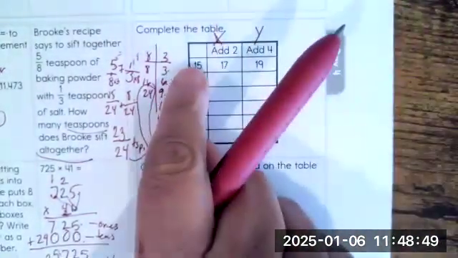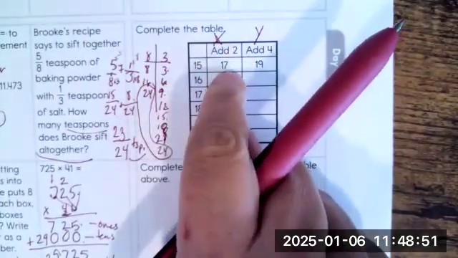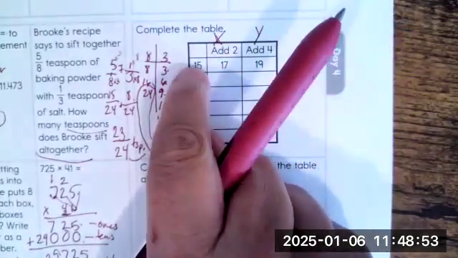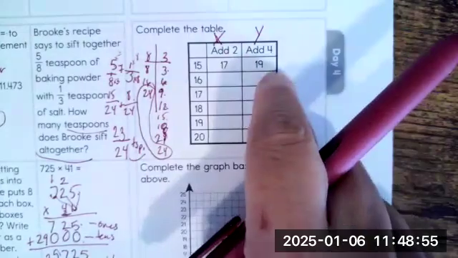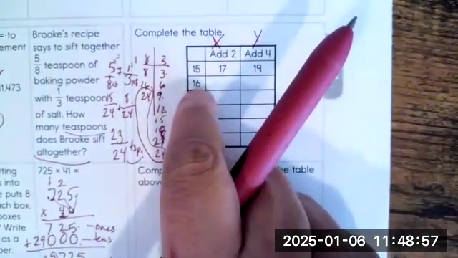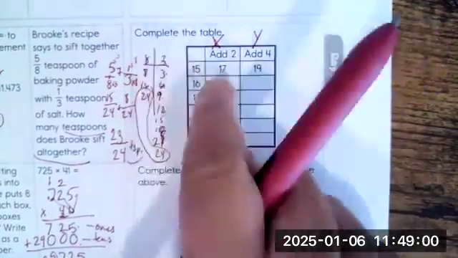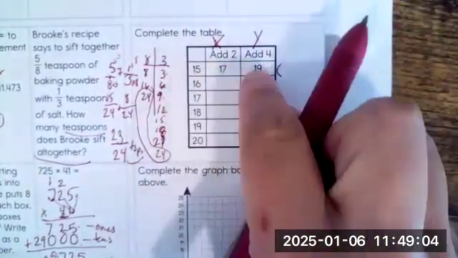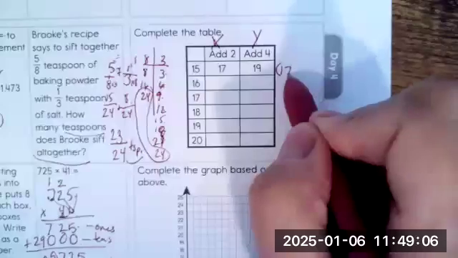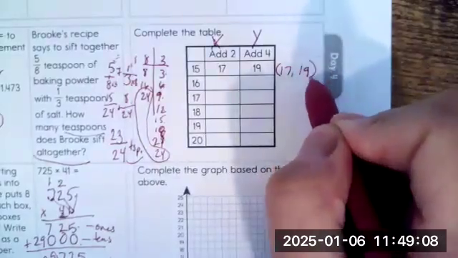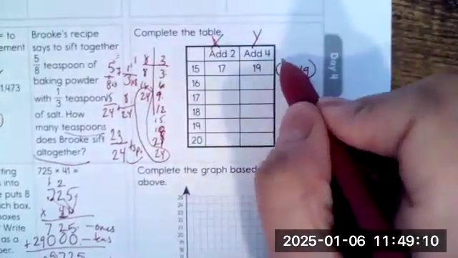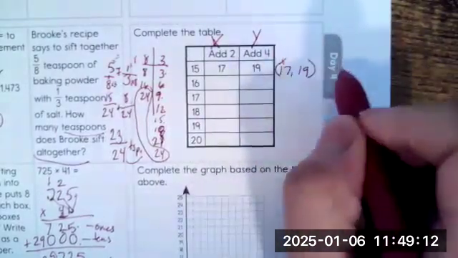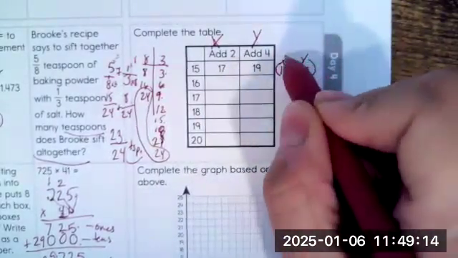All right. So we're taking this number 15, we're adding it to 2. That gives you 17. I noticed that I have 15 here and they added 4 and that gave me 19. So I'm going to just go down the table. Before I keep going and I'm going too fast, this is my first ordered pair, 17, 19. This is X, and this will be your Y.